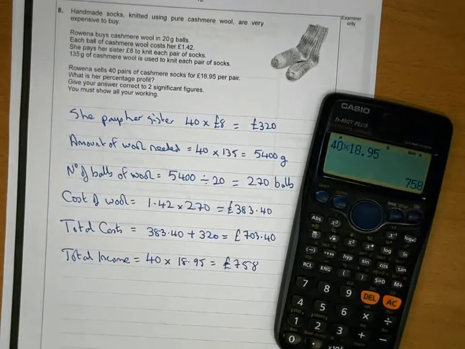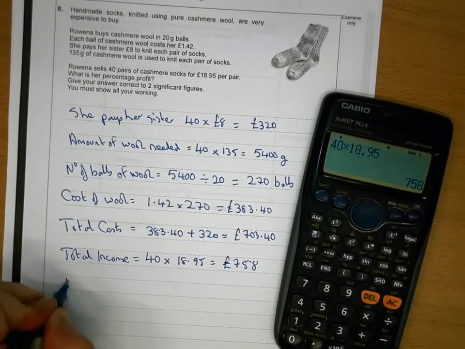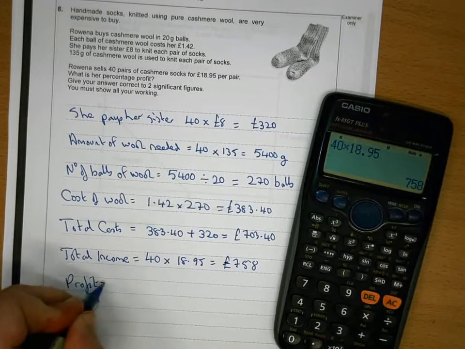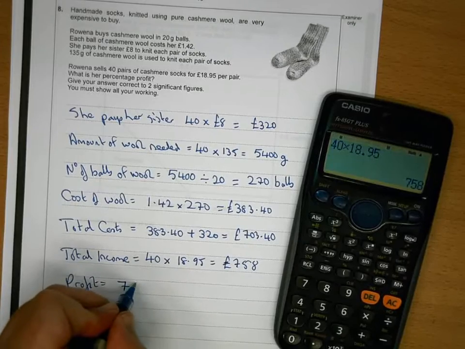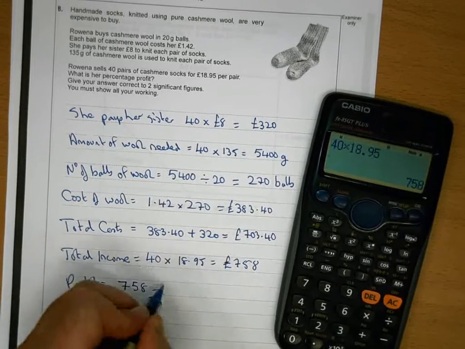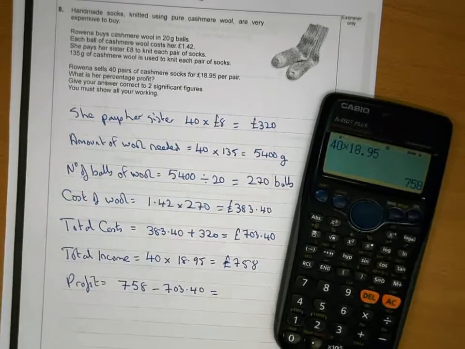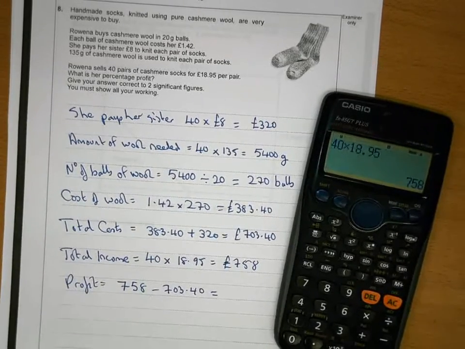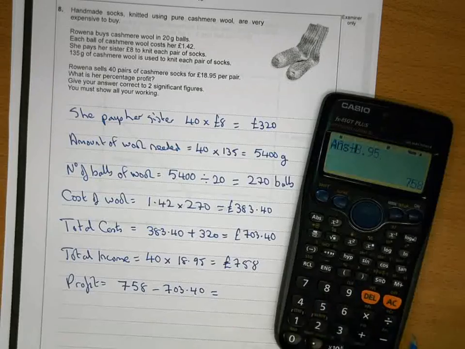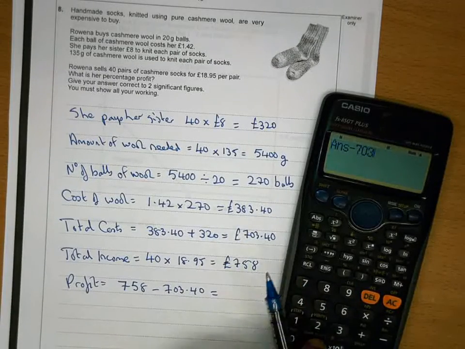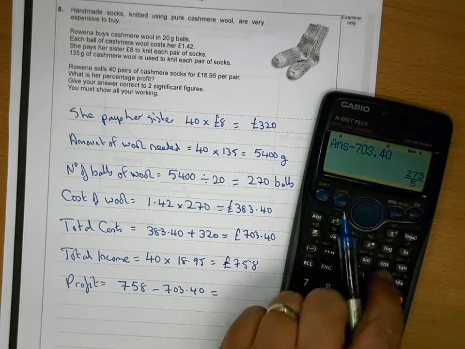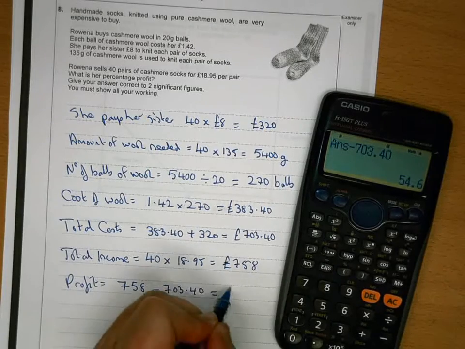So she makes a profit because she makes more money than she spends. So the difference between what she makes and what she spends is £54.60 profit.